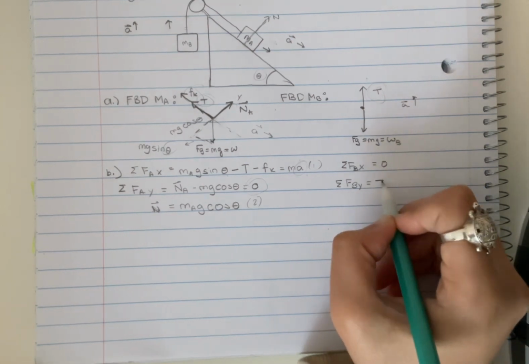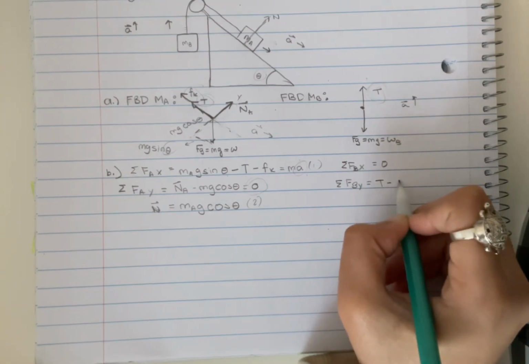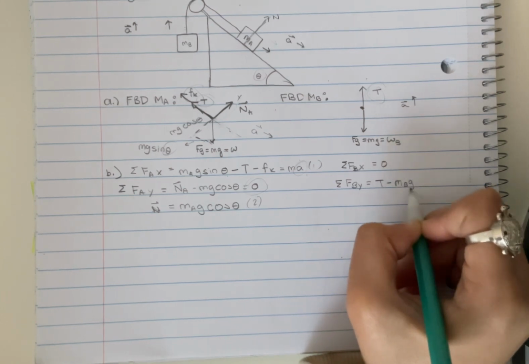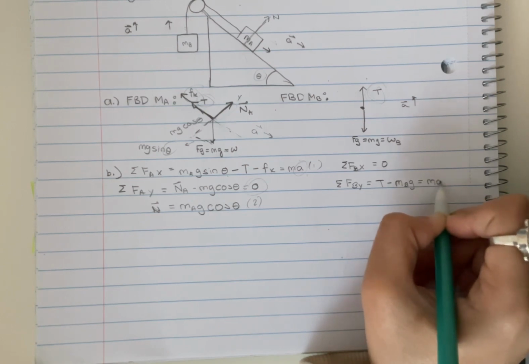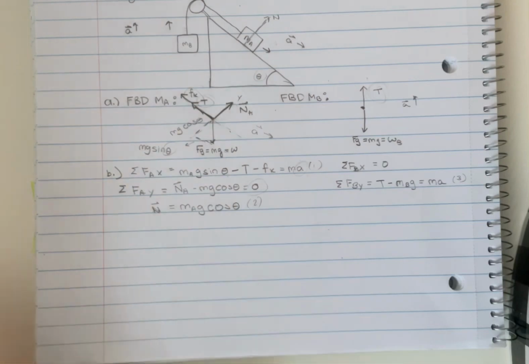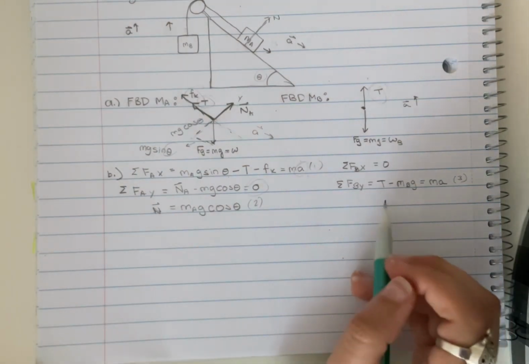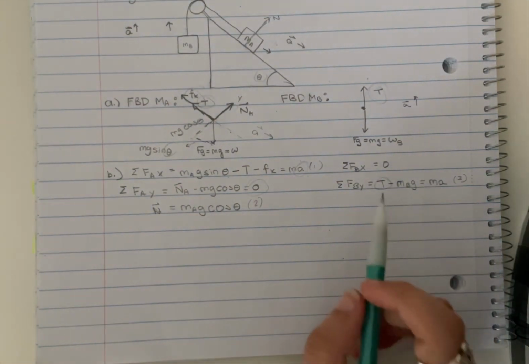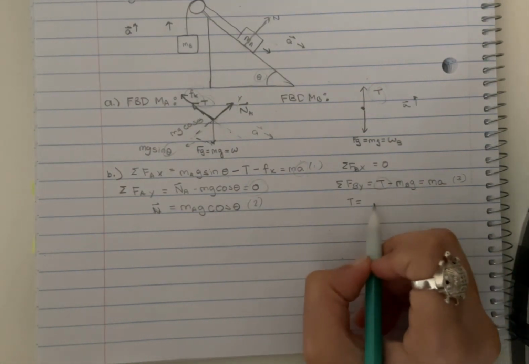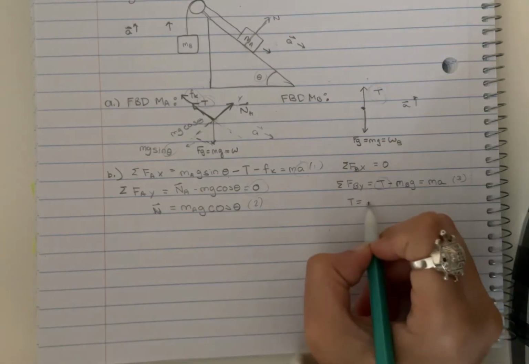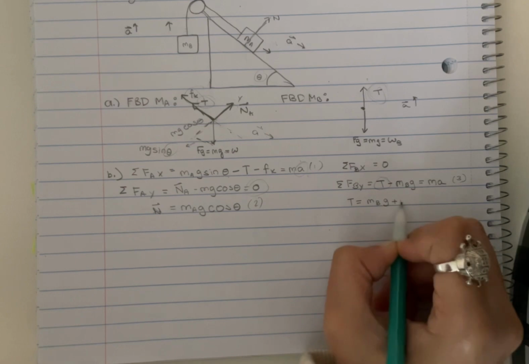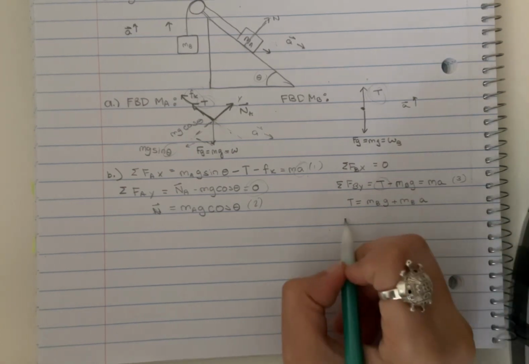So we write tension minus mass of B times gravity is equal to ma. So we have our third equation. We can rewrite this to solve for tension, because it'll be easier to do it here. So tension is equal to mass of B times gravity plus mass of B times acceleration.